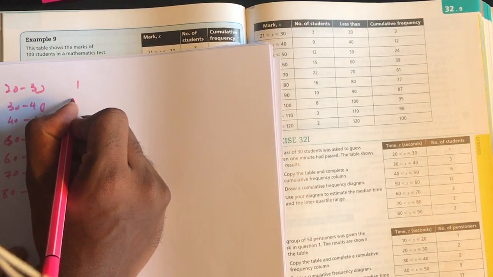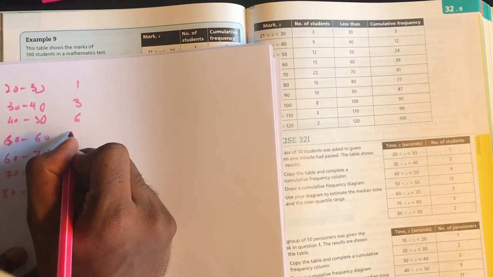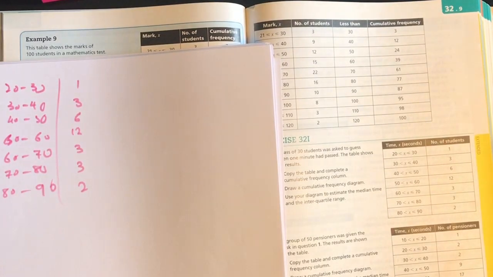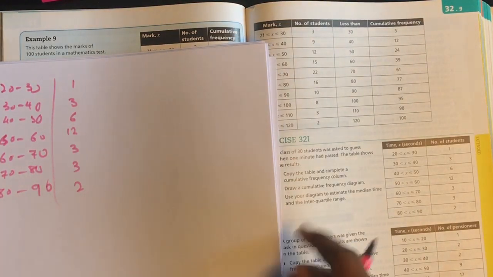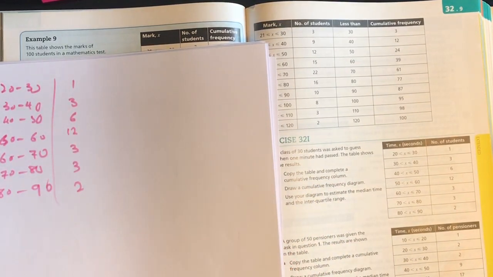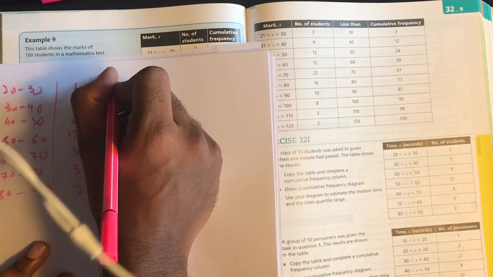I'm doing question 1 now. I'm just copy pasting here: 1, 3, 6, 12, 3, 3, 2. So I just copy pasted the table back. Now if you notice, they say copy the table and complete a frequency column. So to draw a cumulative frequency diagram, you need the running total, also known as cumulative frequency.